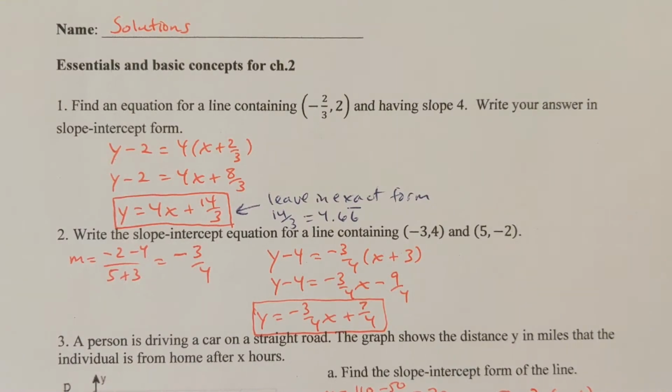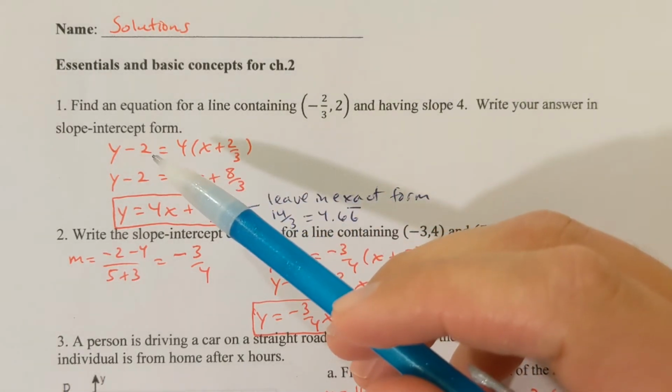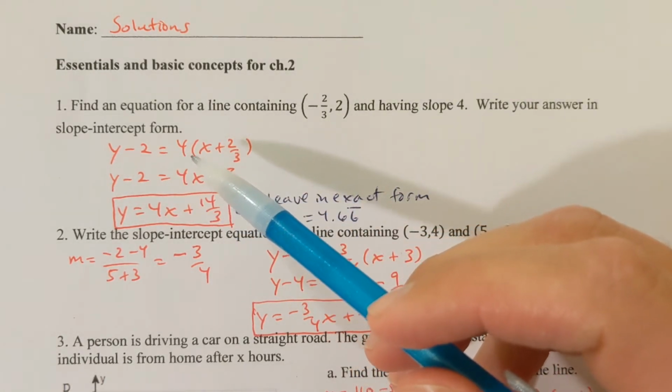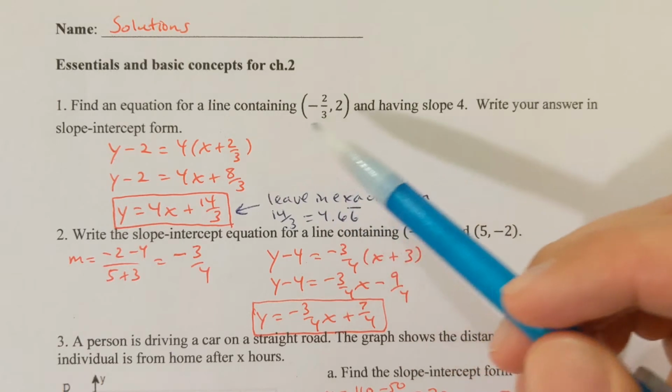Okay, so we're going to start essentials and basic concepts for chapter 2. Problem 1, we're going to find an equation for a line containing (-2/3, 2) and having a slope of 4. Write your answer in slope-intercept form. Okay, so I know the slope and I know a point on the line, which means that I can use the point-slope form. y minus y1 equals the slope times x minus x1.